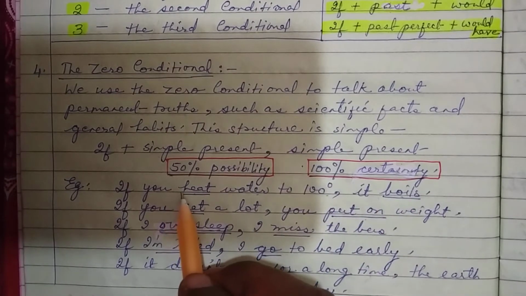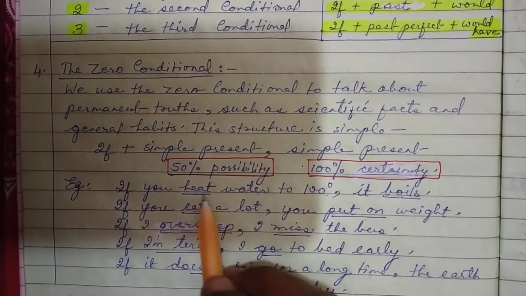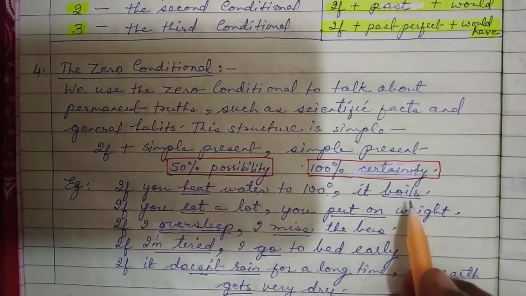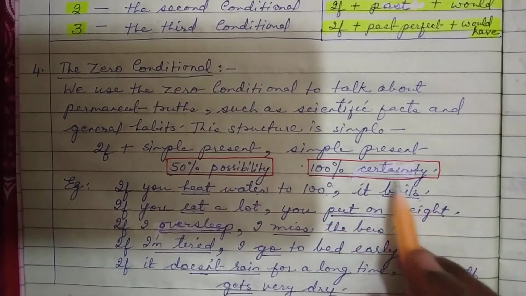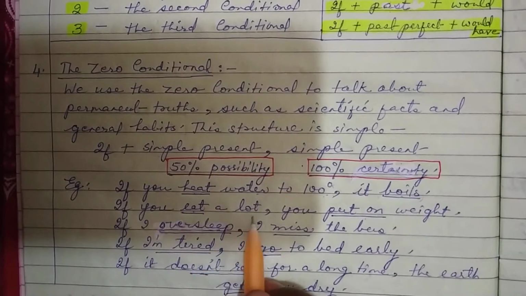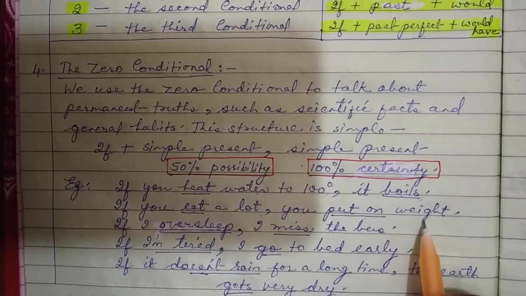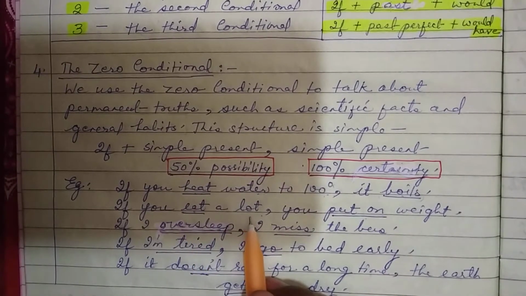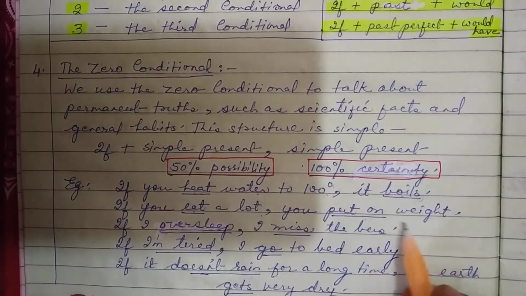Now, what is the condition? That you have to heat water. So if you heat water to 100 degrees, it boils. So this will be fulfilled. Certainly happen. If you eat a lot, you put on weight. So what is the condition? That you eat a lot. If you eat a lot, you would be putting on weight.